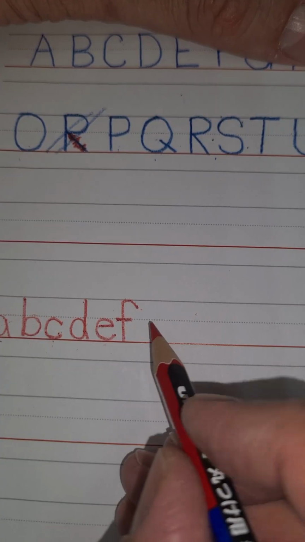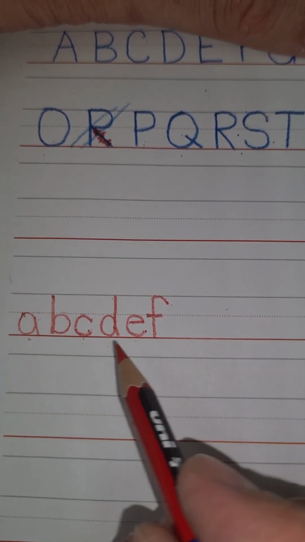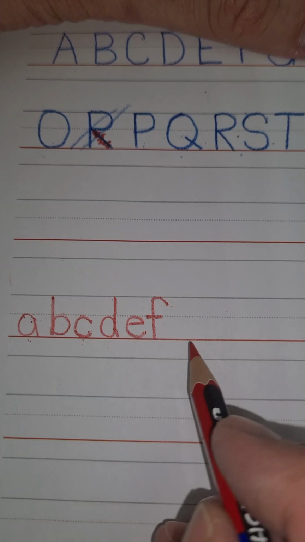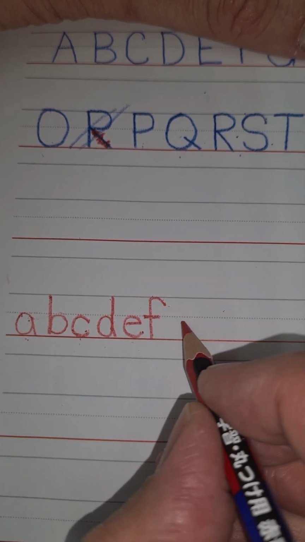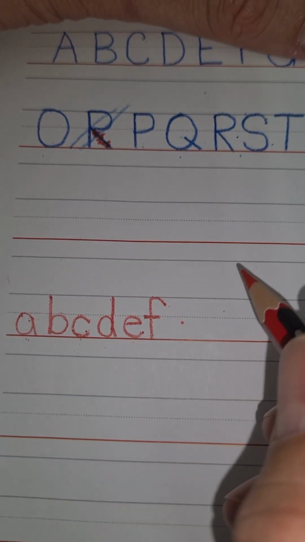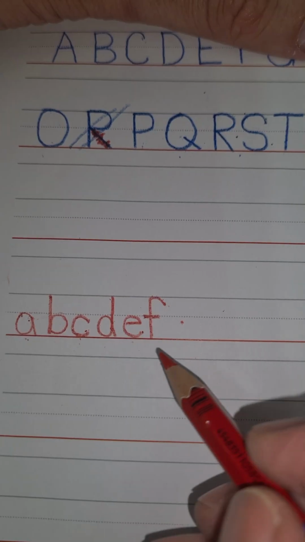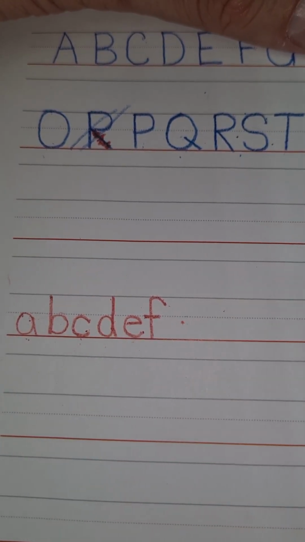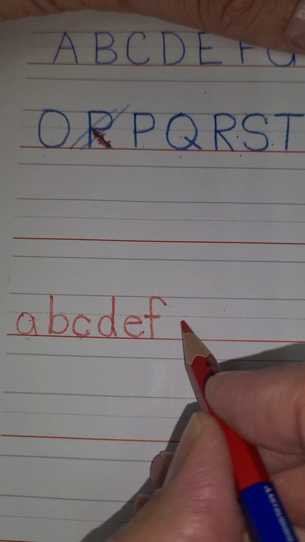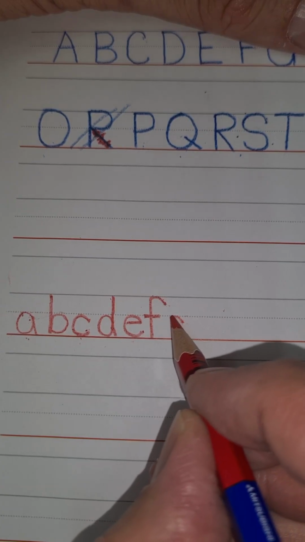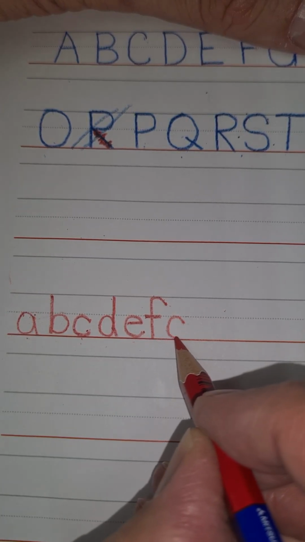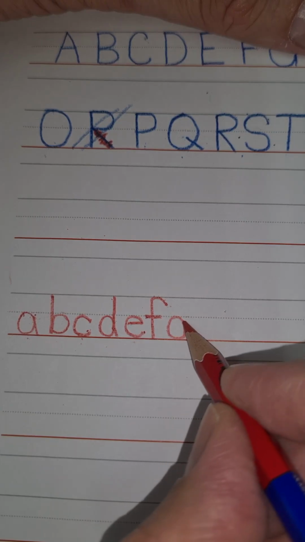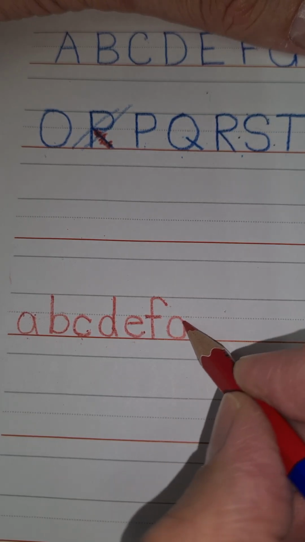Okay, next, G. Just like the A, and the C, and the E, we're going to start right here. So, when you do lowercase, under the dotted line. We're going to go up and around like the C, up to like the A. We're going to stop right there.